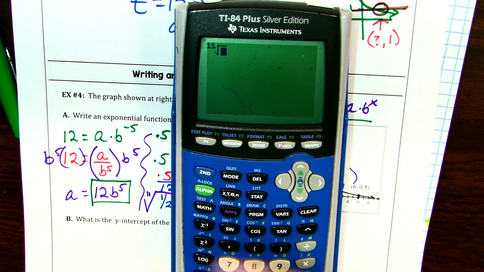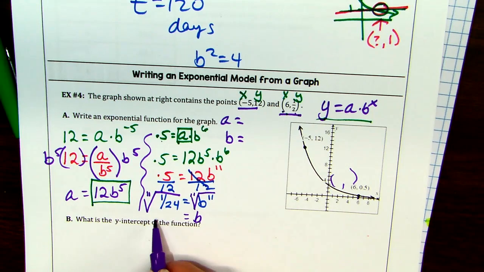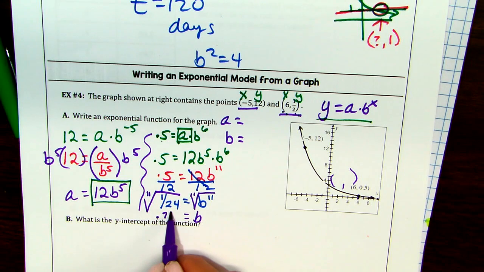We let our calculator deal with this weird problem. 1 divided by 24, 1/24. And you're going to get a decimal. We finally have half of our answer. B equals 0.749.